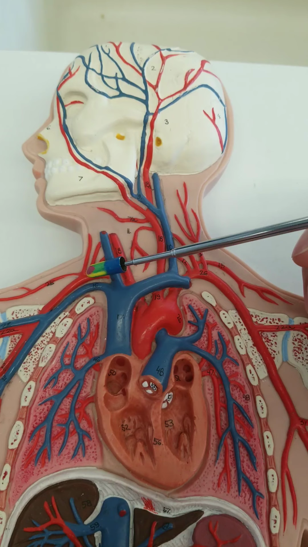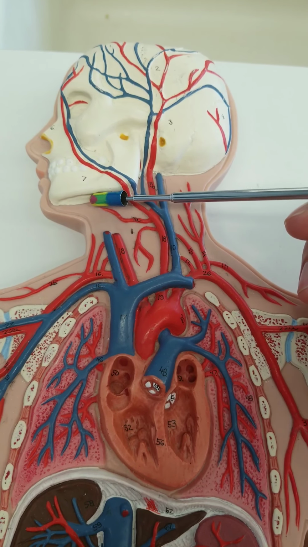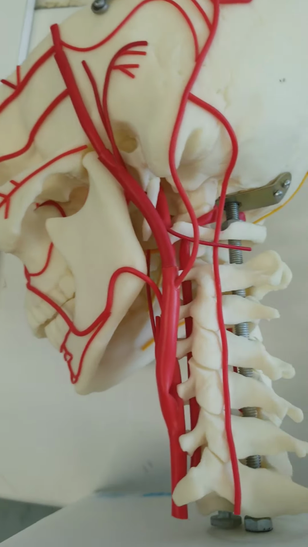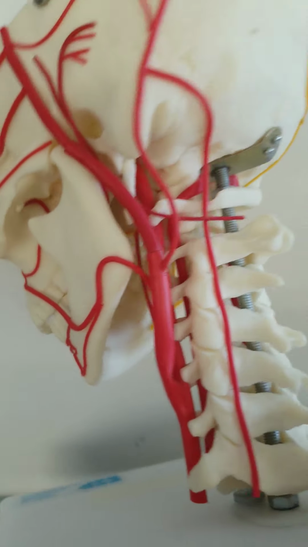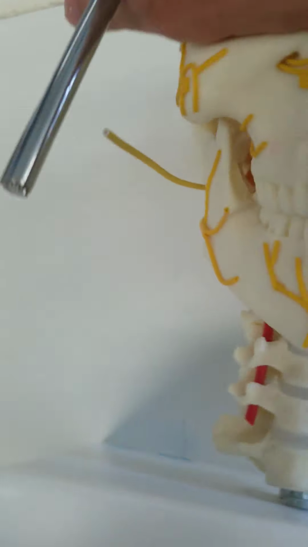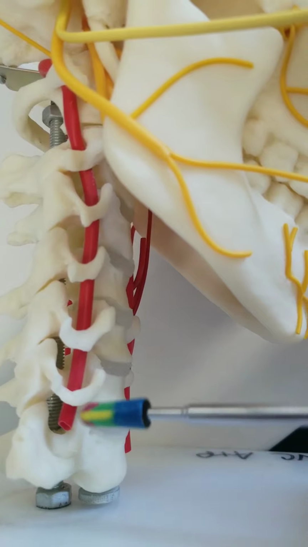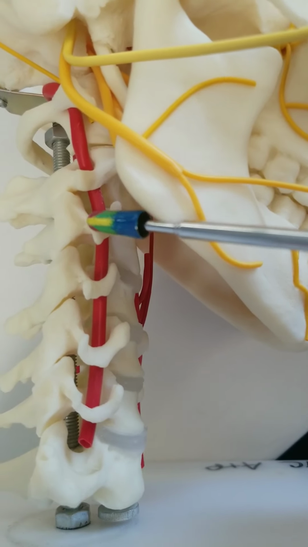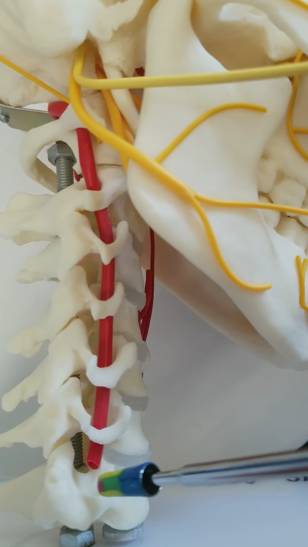The subclavian will also go up to the brain. The subclavian will branch to the vertebral artery. The vertebral artery is what goes, if these are the cervical vertebrae, these are the cervical vertebrae, and here you can see the transverse foramina of these cervical vertebrae. Here is a vertebral artery going up. And yeah, this is the right vertebral artery branching from the right subclavian.